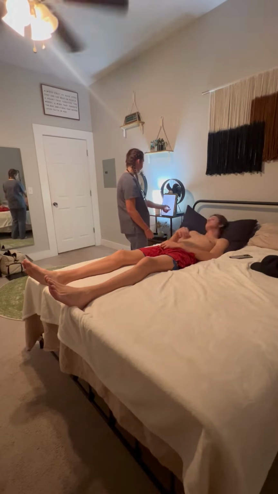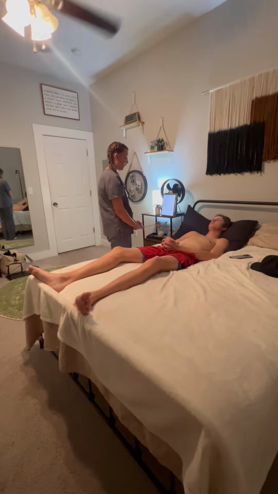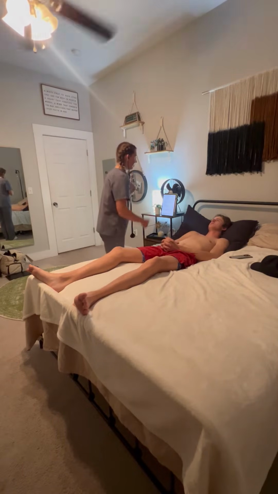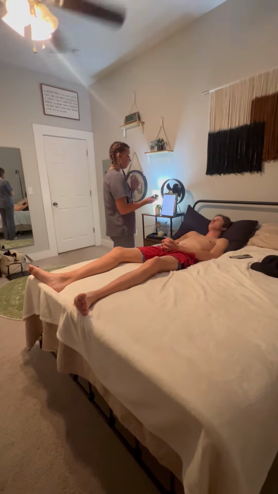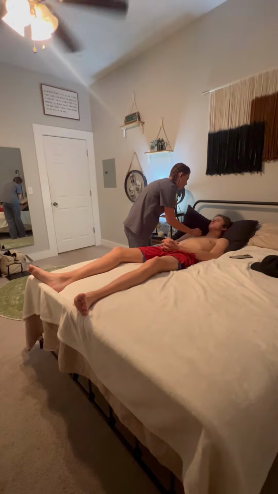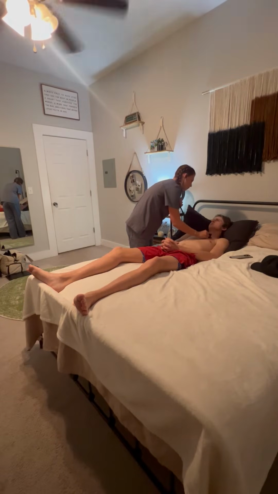Okay, so the first system we're going to assess is your cardiac. So all we're going to be doing here is listening to your heartbeat. I'm going to start with my diaphragm. We're going to start on your second intercostal space, which is your aortic valve, close to the sternum, on your right side. All right, we're going to move over to your left side.